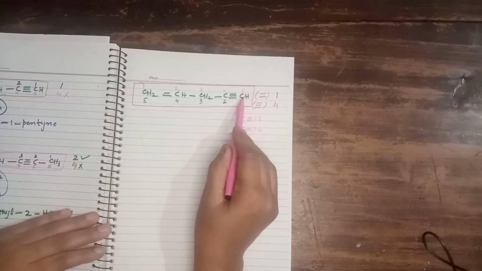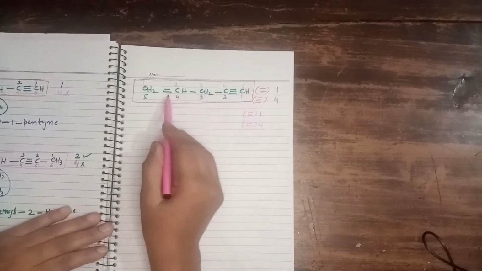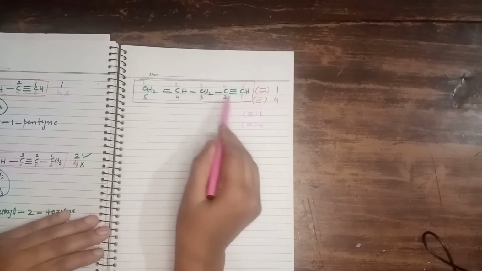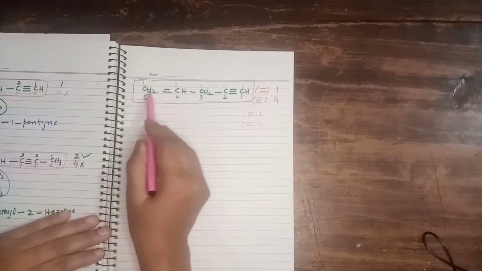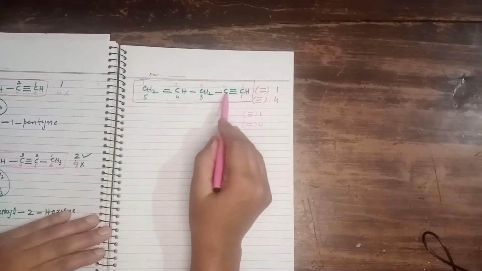forms the triple bond. ठीक है बेटा, लेकिन जब हम इसका नाम लिखते हैं ना, always we will prefer double bond. It means if double and triple bonds are present at the same positions, ठीक है ना, यहाँ पे देखें कार्बन नंबर 1 forms double bond, here carbon number 1 forms double bond, right?